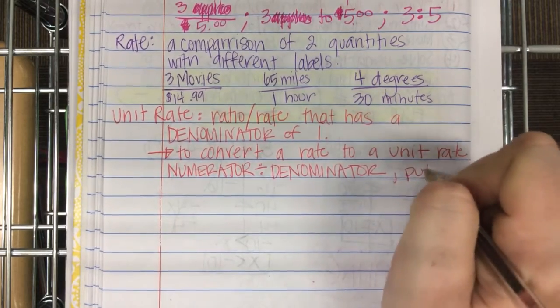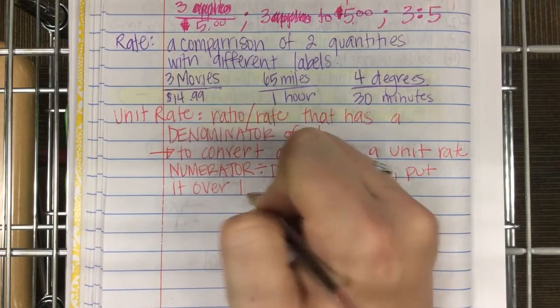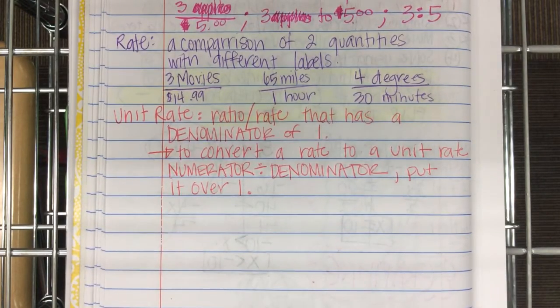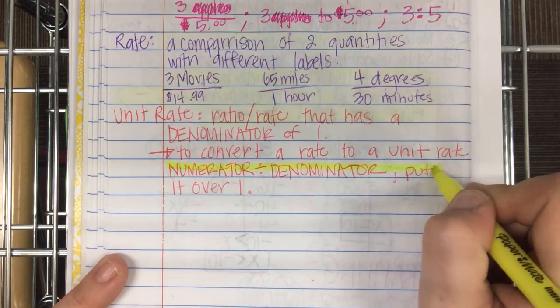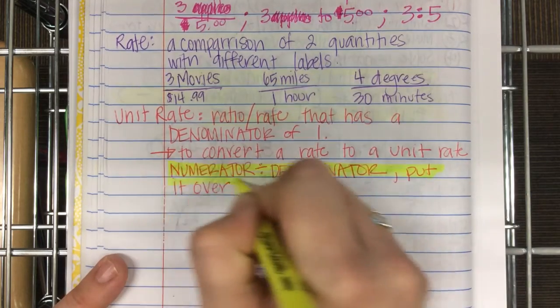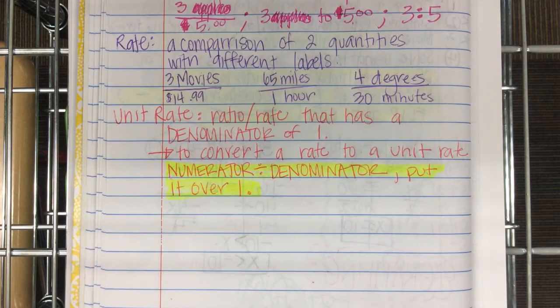Then put it over 1. To convert a rate to a unit rate, do numerator divided by denominator and put it over 1. What did you mean by put it over? I'll show you.